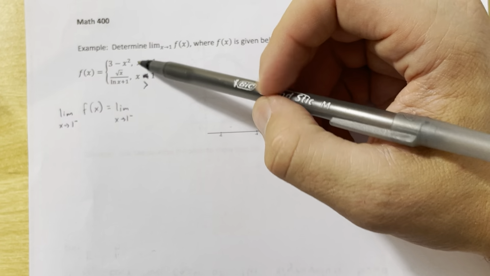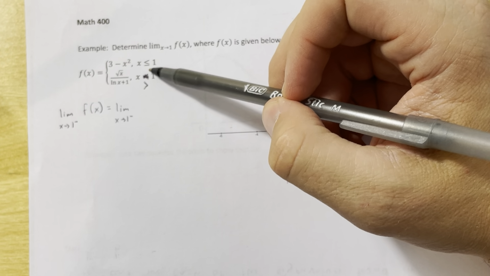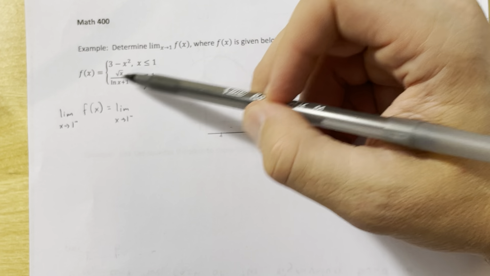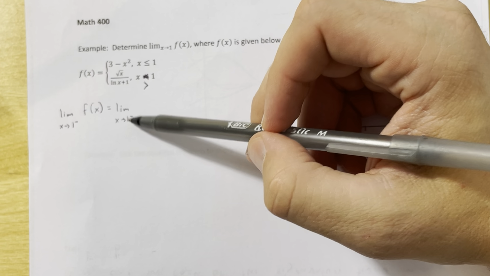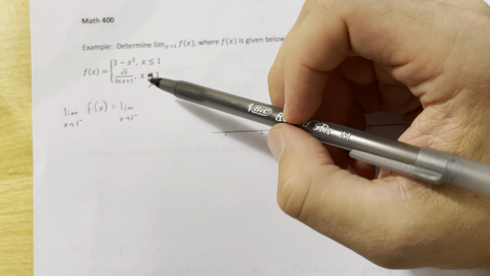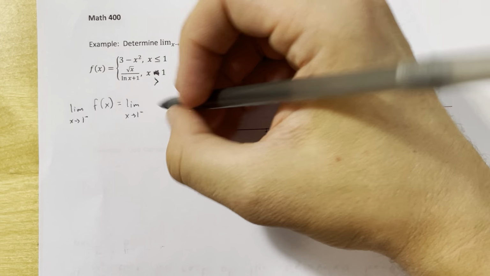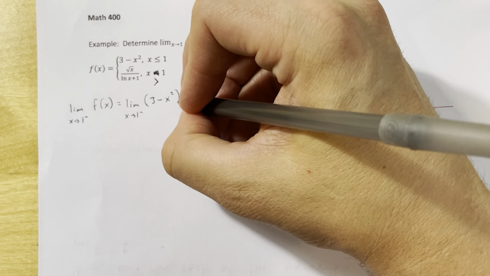So in a piecewise function, the inequalities over to the right tell you when it's okay to use the function appearing to the left. And when we're using values of x that are smaller than 1, that falls under this part of my piecewise function. So as long as x is less than 1, f of x is defined by the expression 3 minus x squared.